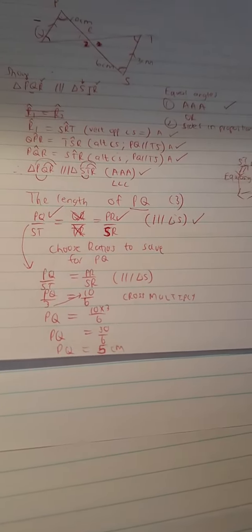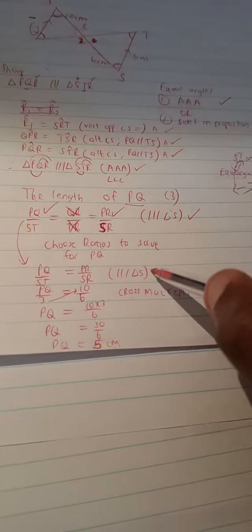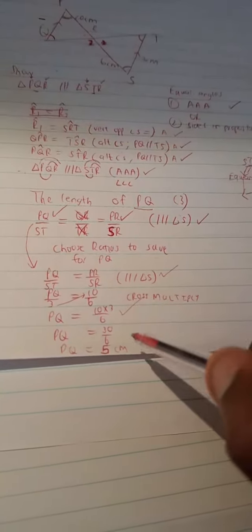The length of PQ, this would be 3 marks. It's 3 marks because of the statement there, substitution with the reason.